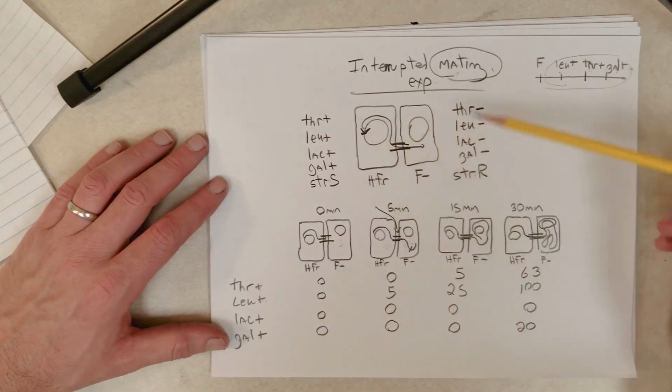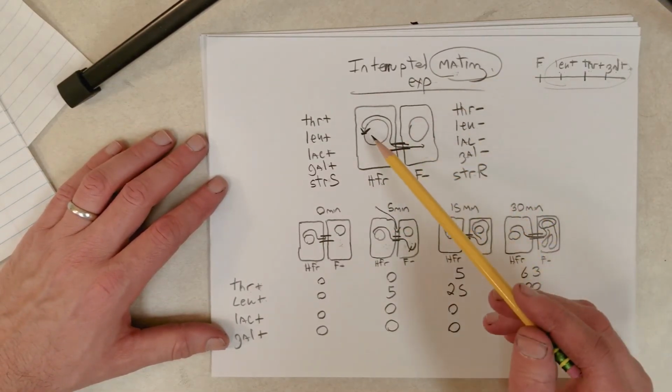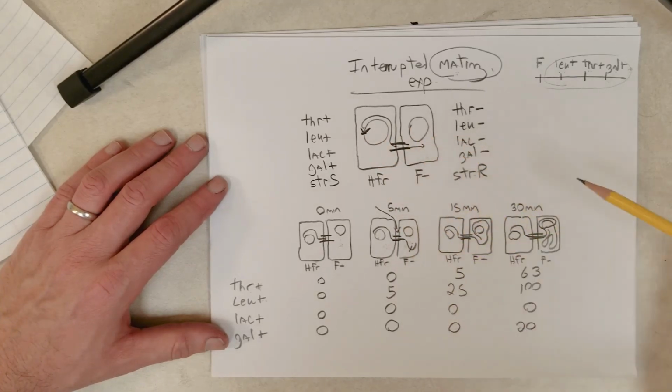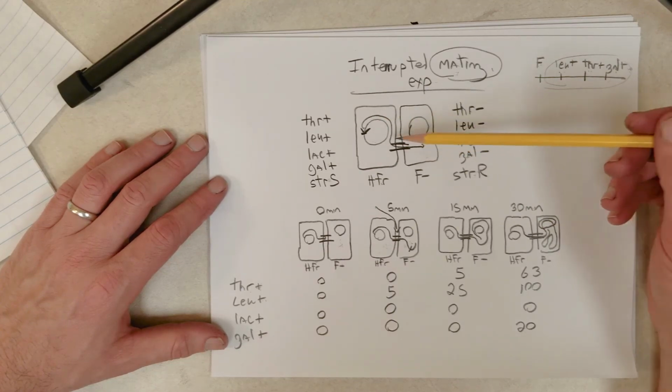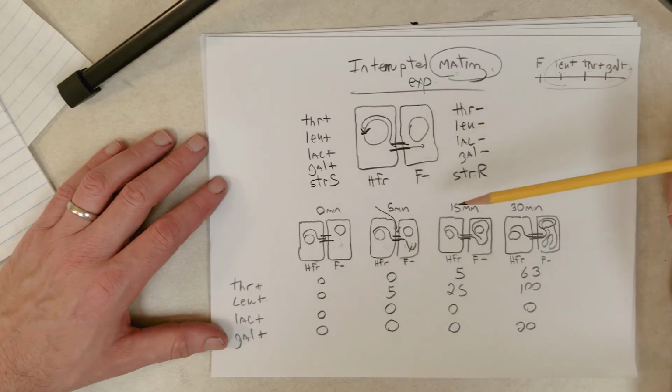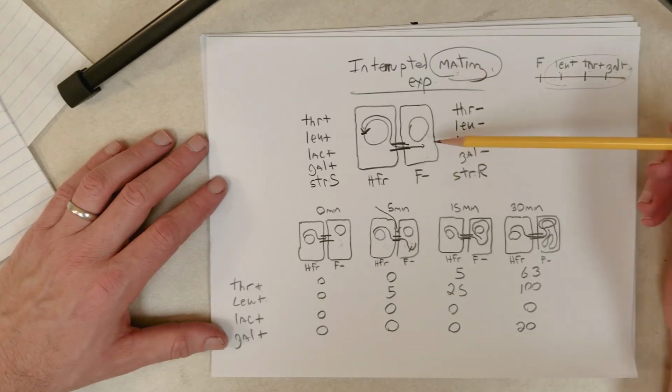But by going over this experiment, we can learn how in nature bacteria can transfer genetic information from one to another. And we learn a little bit more about the conjugation process and how genes are delivered in a linear manner during the interrupted mating experiment, well, during conjugation.